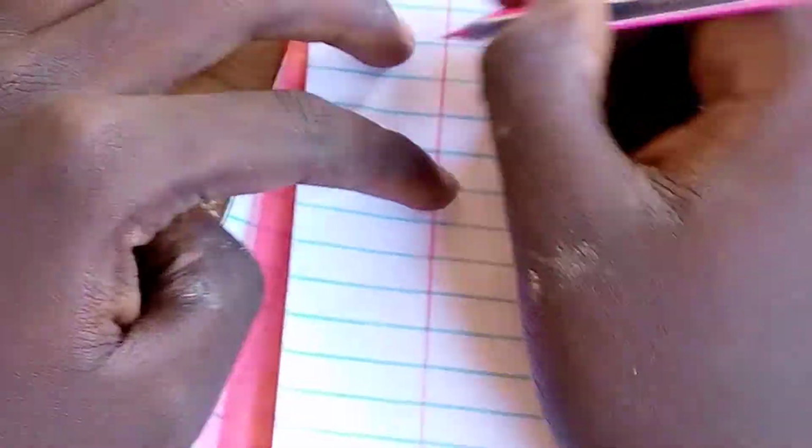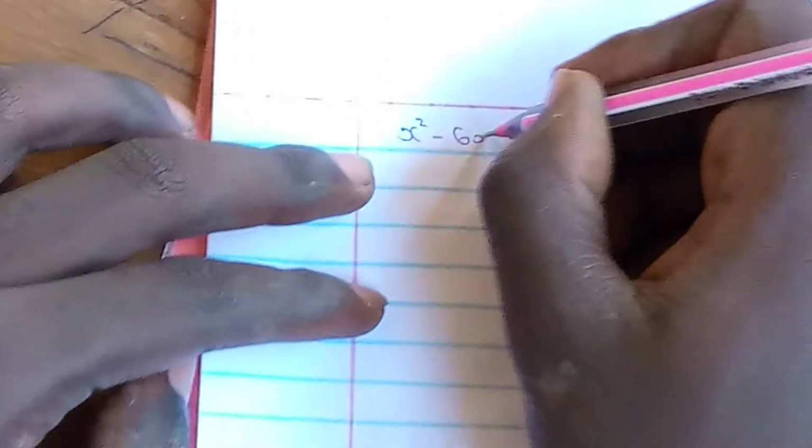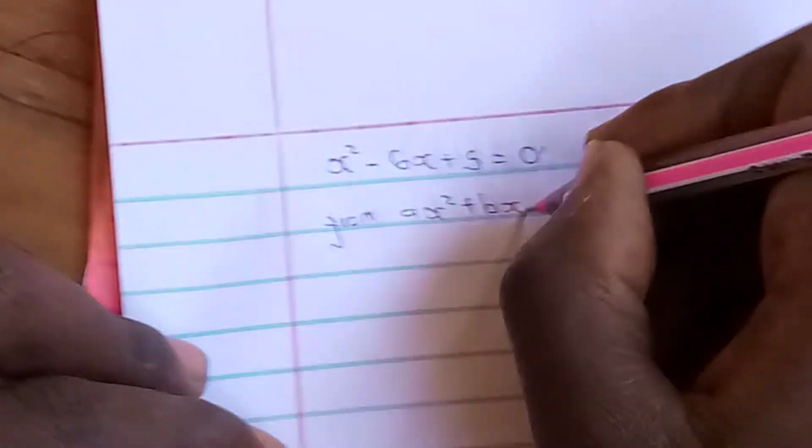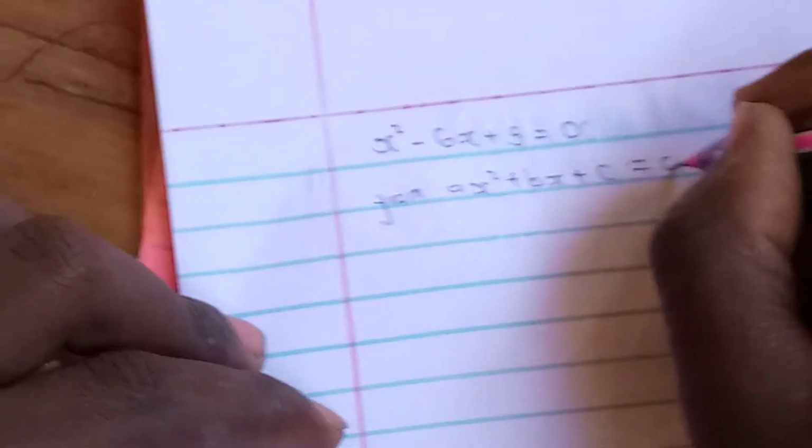Let's solve example 2, which is x squared minus 6x plus 5 equals 0. We use the same thing from ax squared plus bx plus c equals 0.